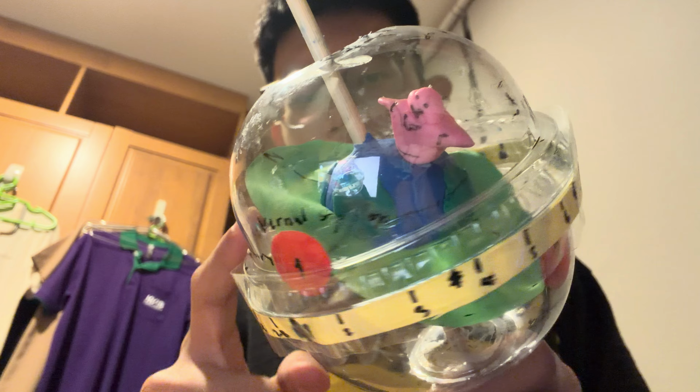Hello, so today our group is going to present our celestial sphere. The chosen location of our celestial sphere for our observer is the pink cute little guy. The chosen observer location is Geneva, Switzerland, at 46 degrees north.